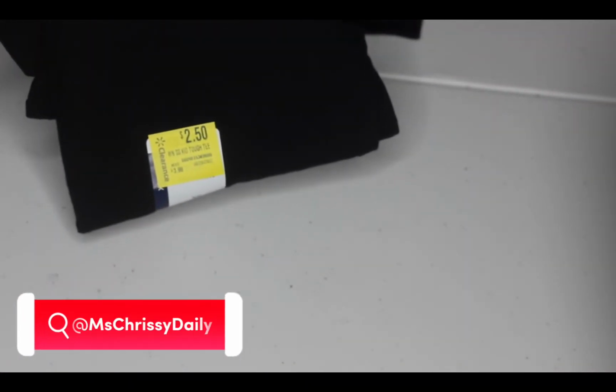And from all the videos I watched, they said if you are using dark color shirts, you need to make sure you have the dark fabric transfer paper. Like, you cannot use the white transfer paper. You got to make sure you have that.